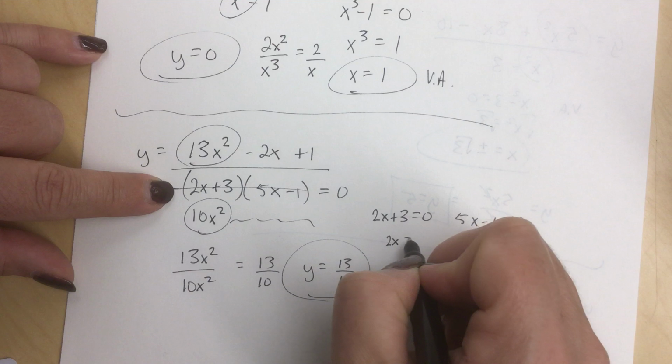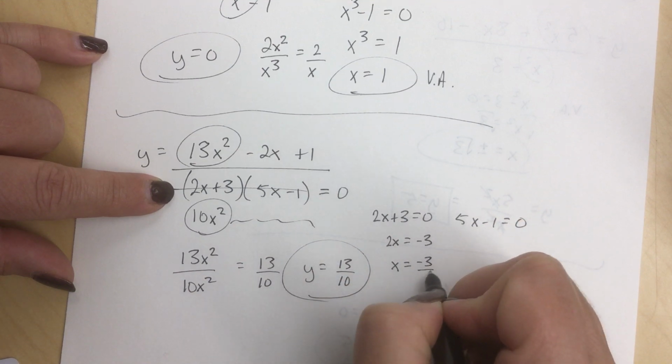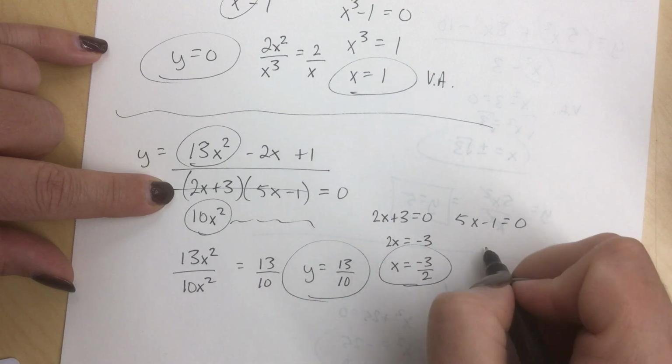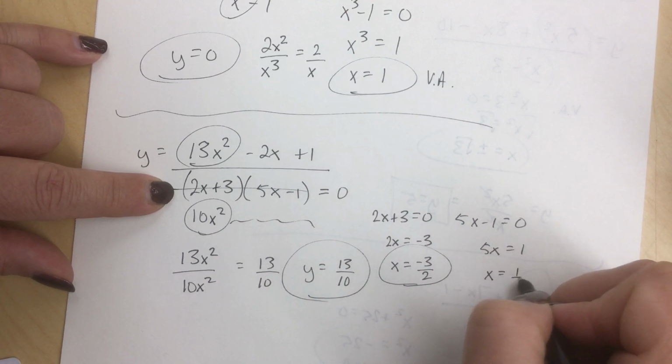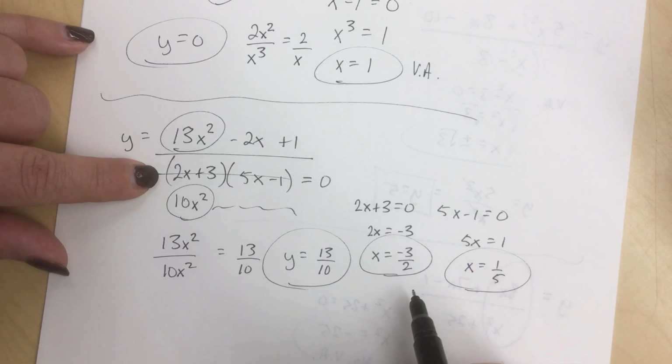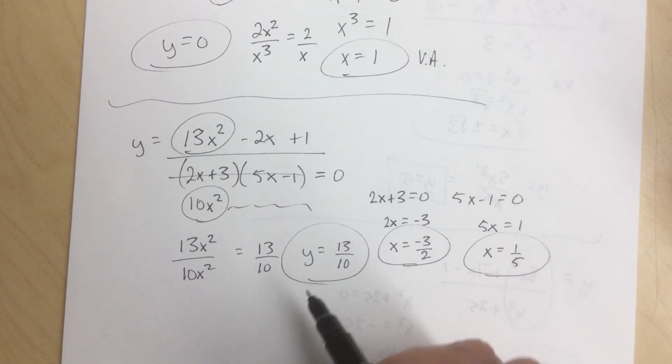This gives you 2x equals negative 3. Divide by 2, and you get negative 3 halves. This gives you 5x equals 1. Divide by 5, and you get x equals 1/5. So you have these two as vertical asymptotes, and this as your horizontal asymptote.